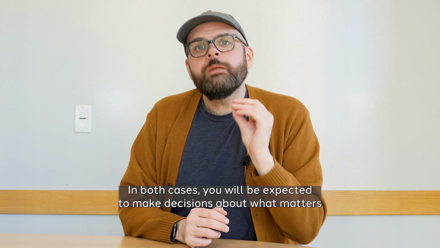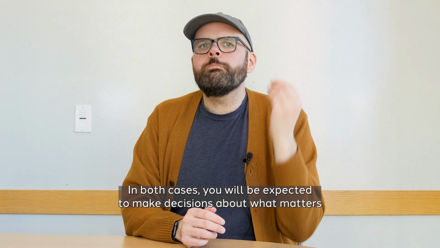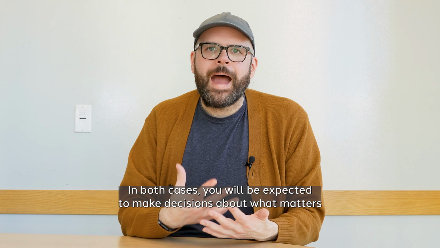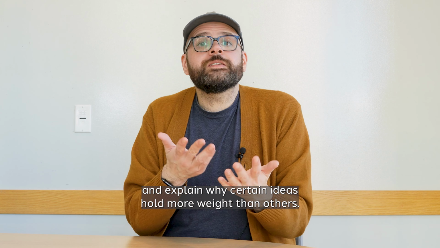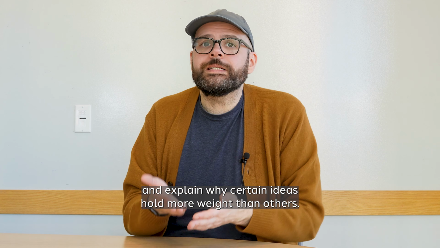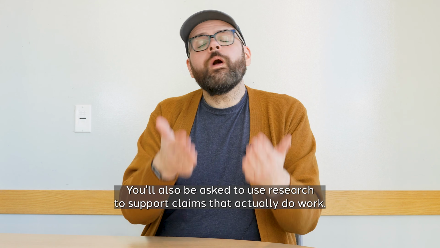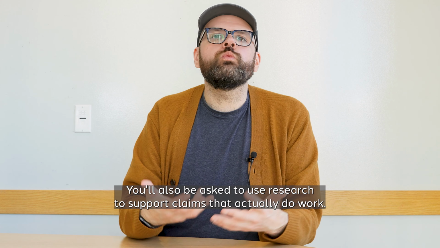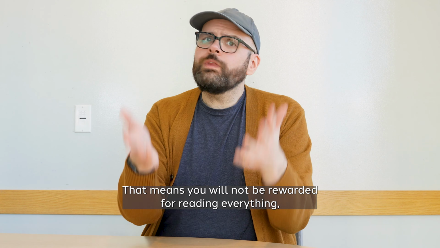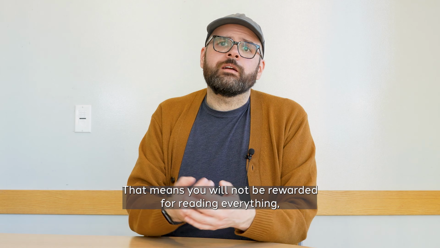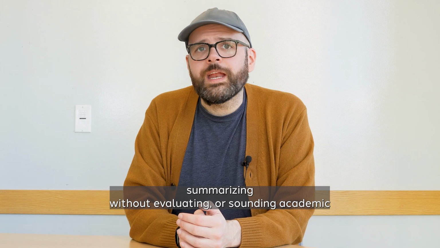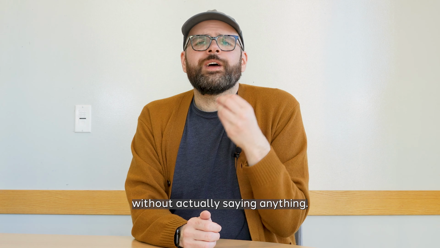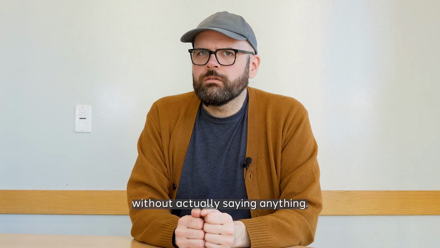In both cases, you will be expected to make decisions about what matters and explain why certain ideas hold more weight than others. You'll also be asked to use research to support claims that actually do work. That means you will not be rewarded for reading everything, summarizing without evaluating, or sounding academic without actually saying anything.